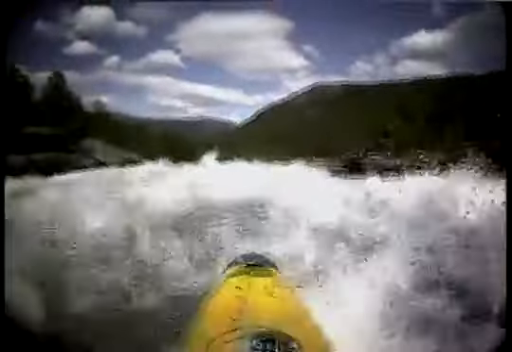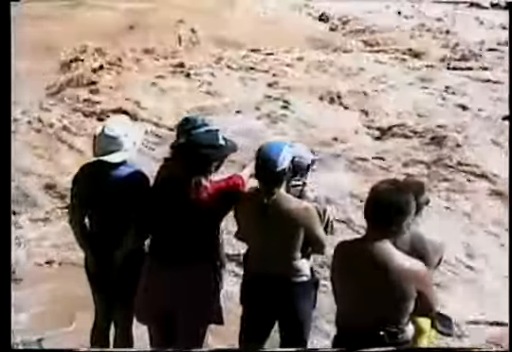To the uninitiated, water flowing down a rapid may look like a chaotic mix of white and green, but if you know what to look for, water behaves in a very predictable manner. There are three variables that make rivers dangerous.